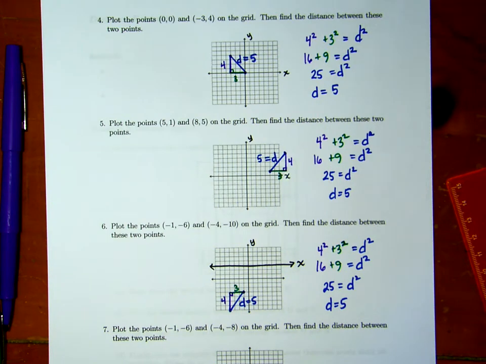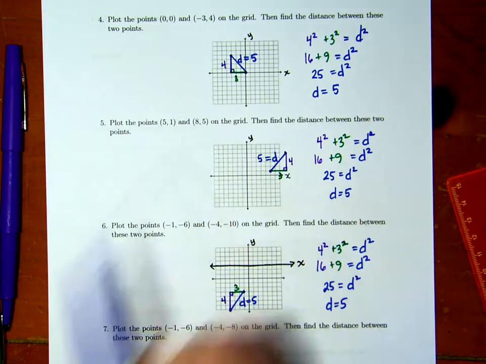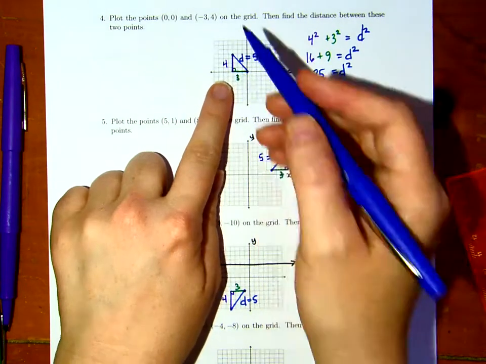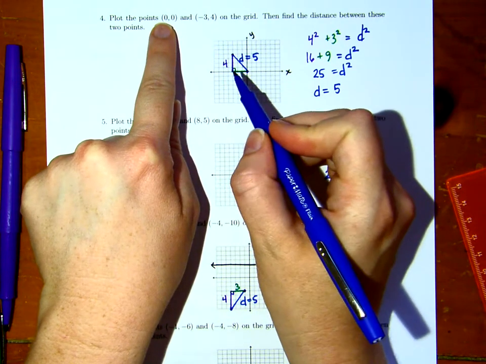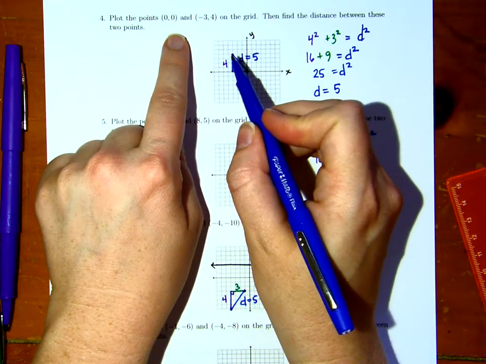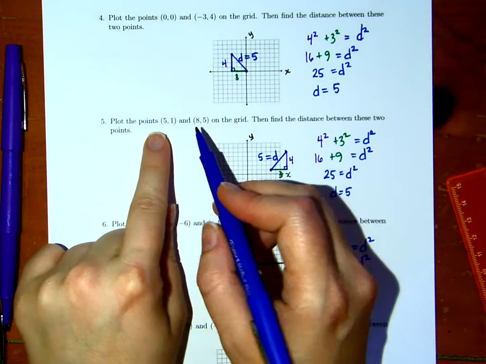Okay, so I'm wondering how we look at these coordinate pairs and think of where does the 3 come from and where does the 4 come from? Like here, this 3 came from the distance between 0 and -3, and this 4 came from the distance between 0 and 4. Does that work here?